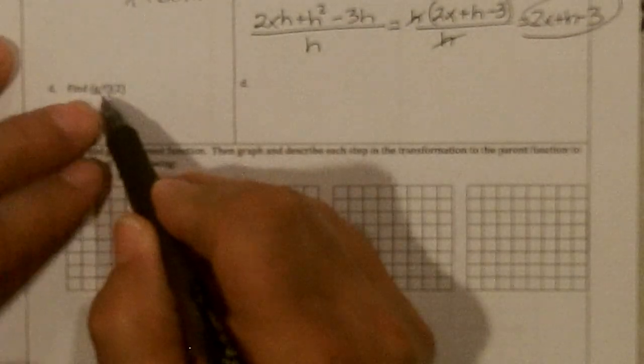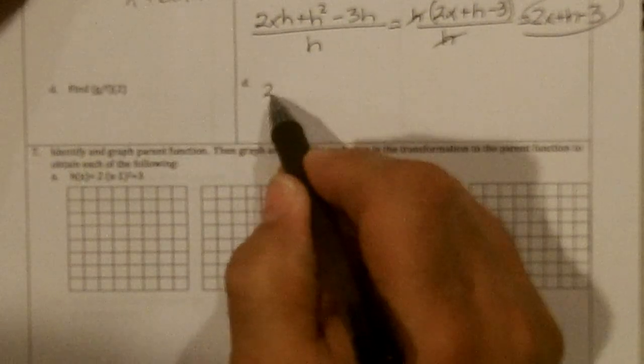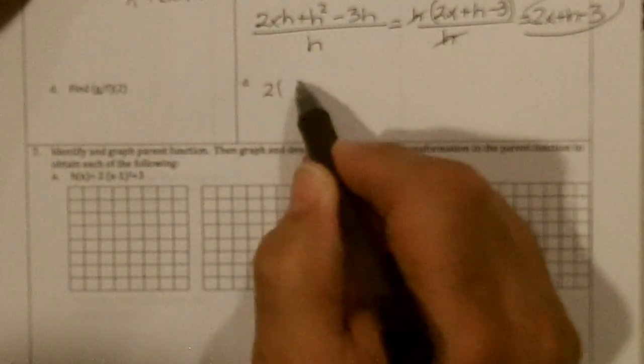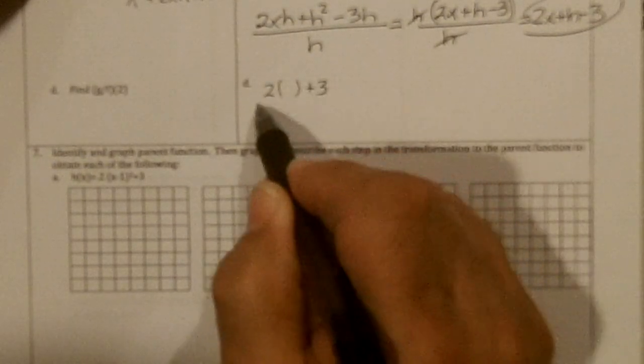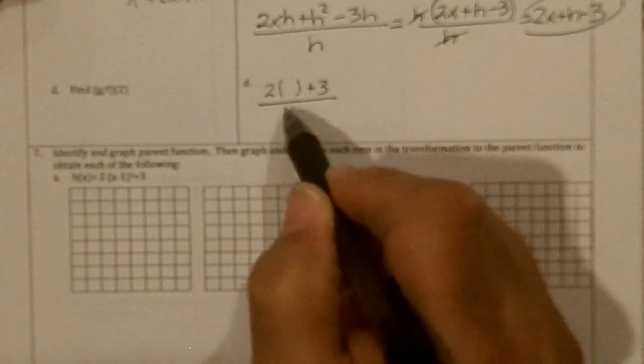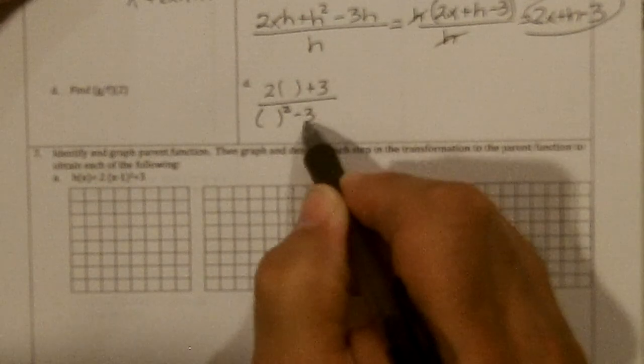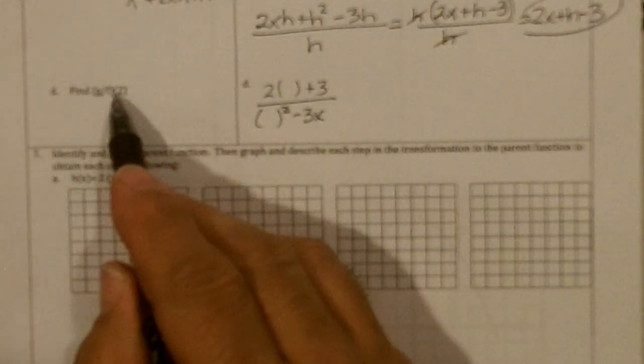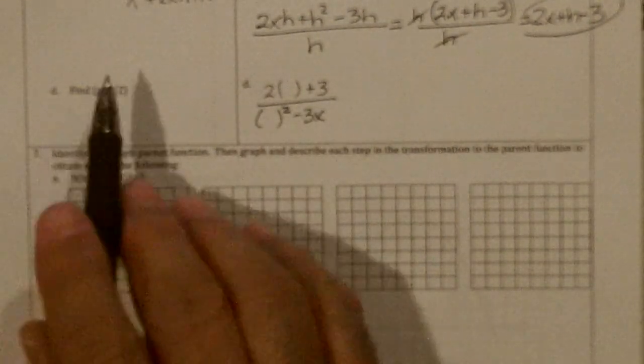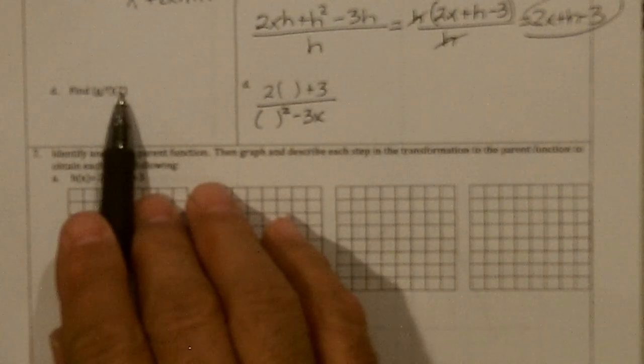D. G divided by f. G is 2x plus 3 divided by h, which is x squared minus 3x, but they said, this does not say times 2. It says put 2 in place of the x's.